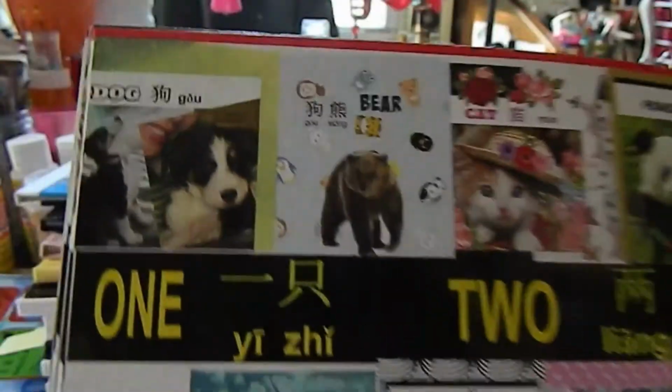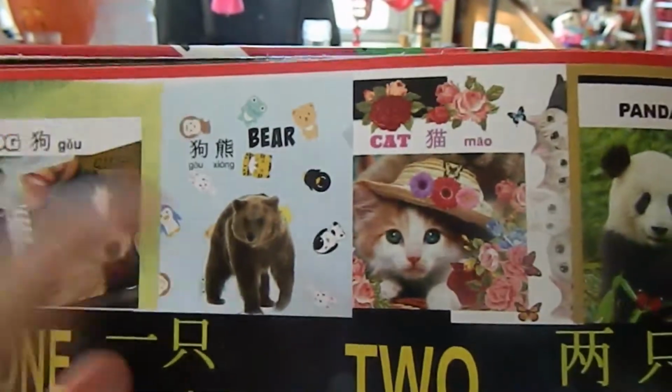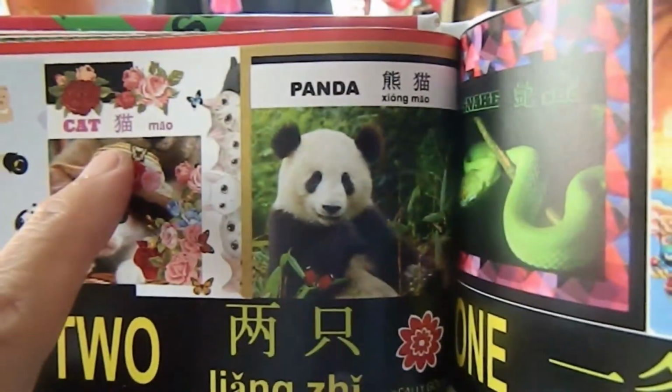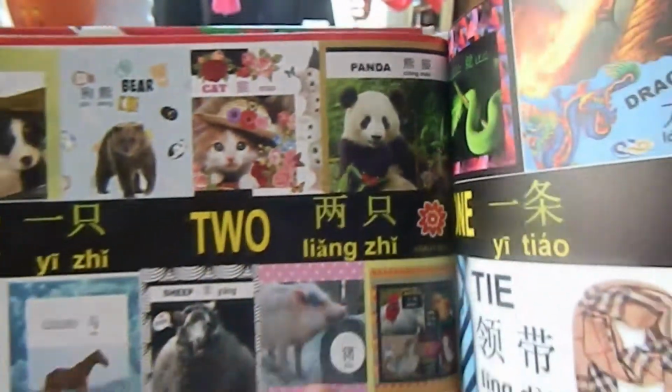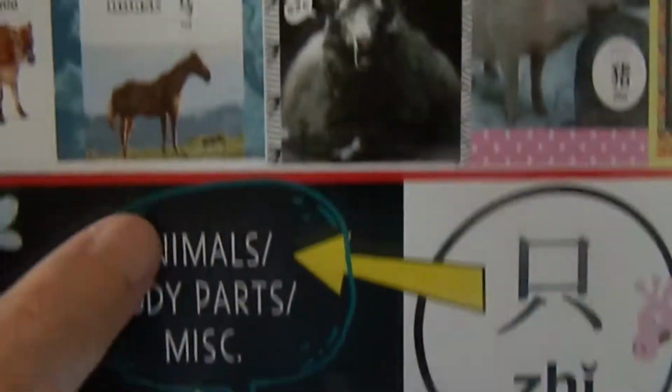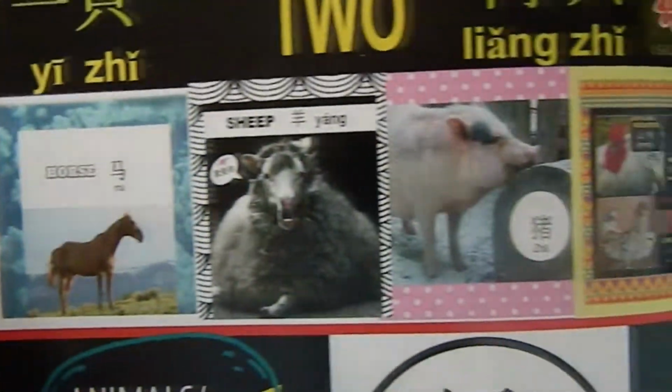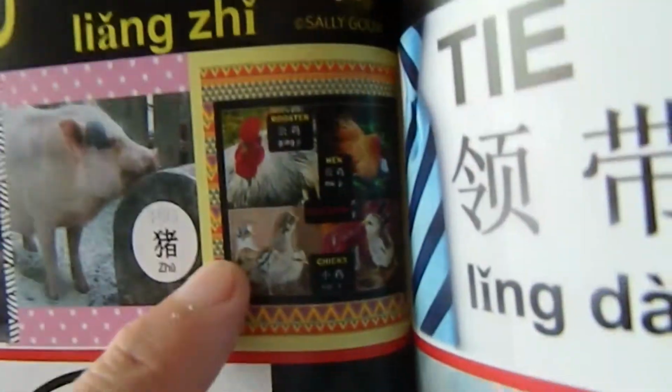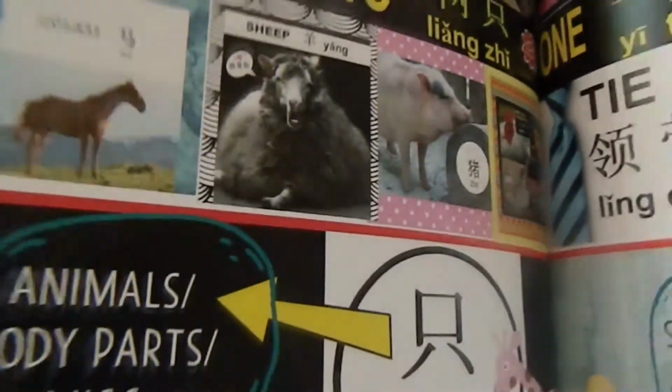四只熊, all these animals. 狗, 一只狗, 两只狗熊, 三只猫, 四只熊猫, 五只马, 六只牛, 七只羊, 八只猪, 九只鸡. So this is all 只 you use.